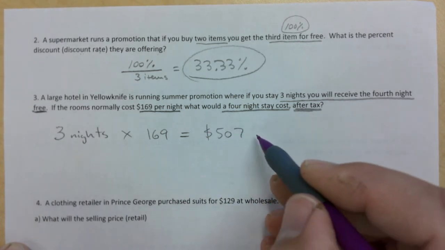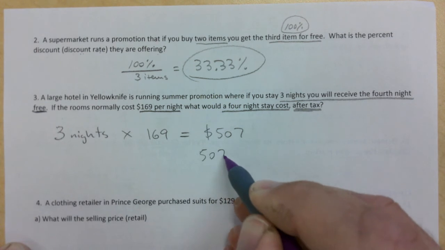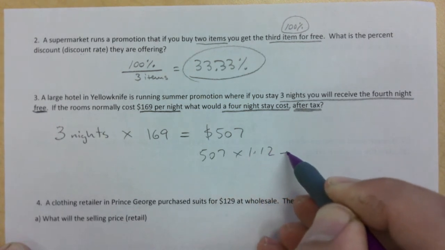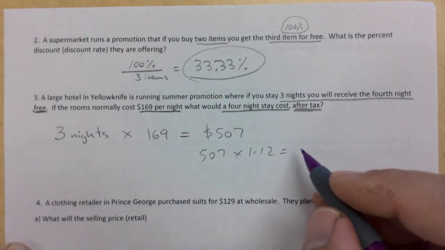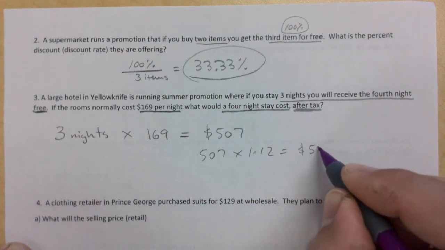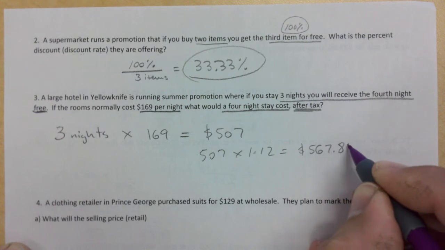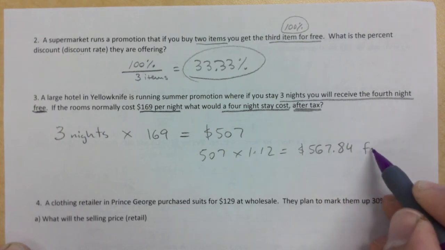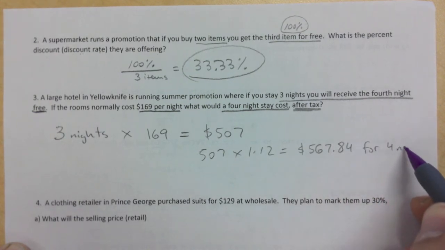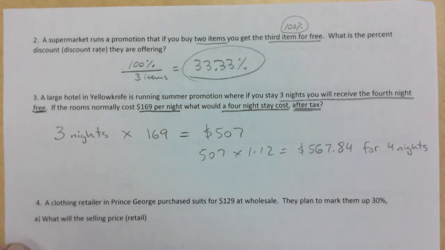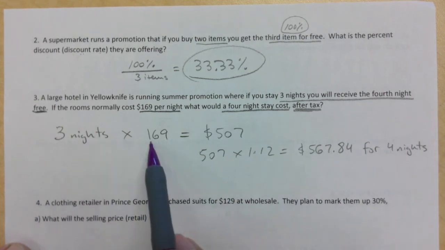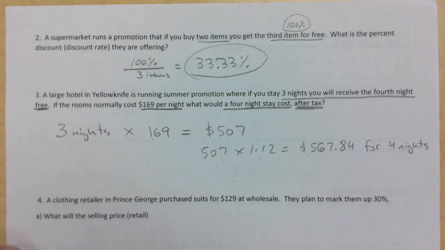And then you need to add taxes, right? So 507 times 1.12. That is 567 for 4 nights, right? You're getting the 4th night free, so it's just times 3 here, and then add taxes, you go times 1.12.